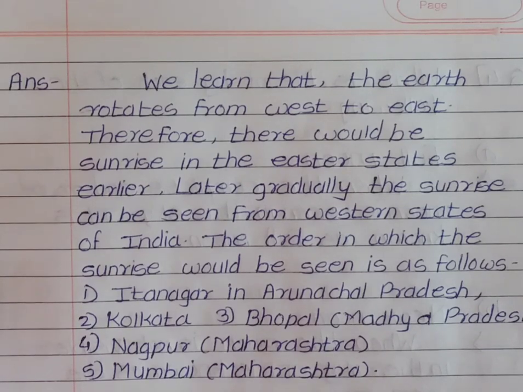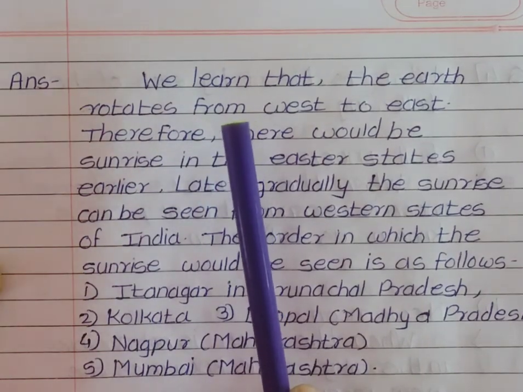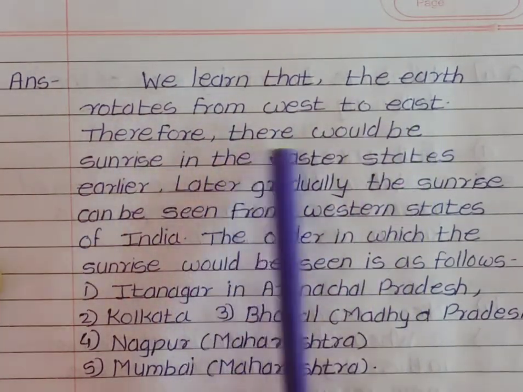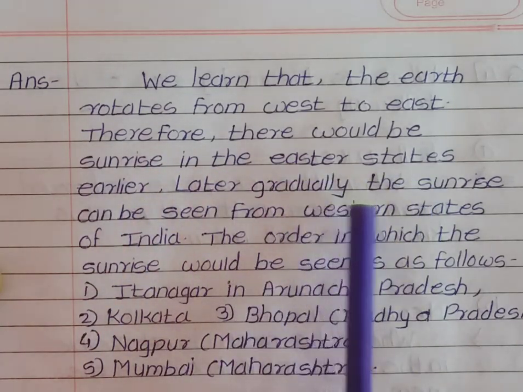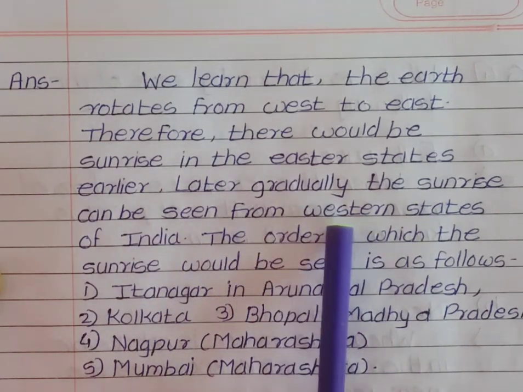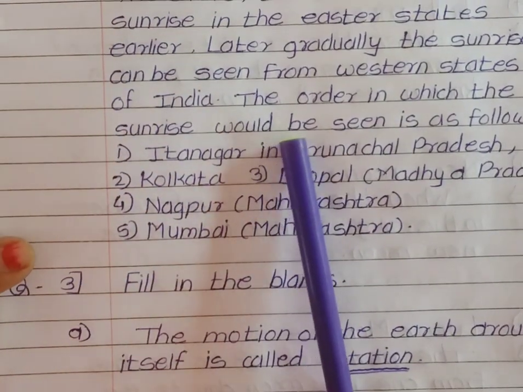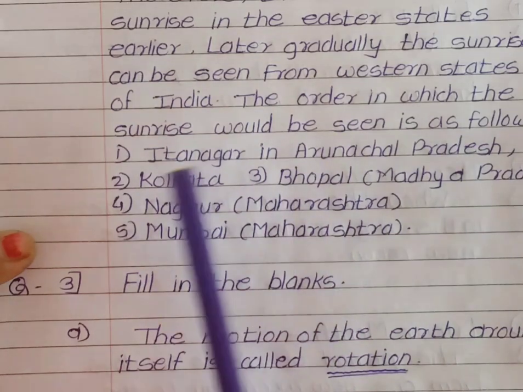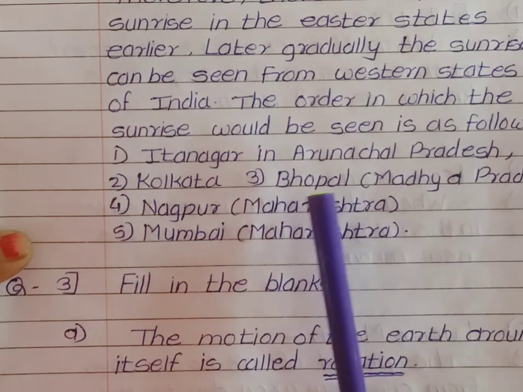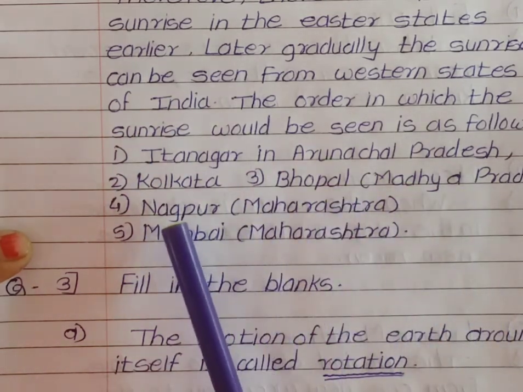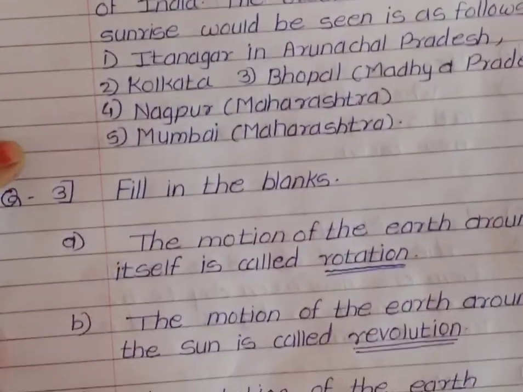So see the answer. We learned that already. The earth rotates from which direction to which? West to east. Therefore there would be sunrise in the eastern states earlier. Later gradually the sunrise can be seen from the western states of India. The order in which the sunrise would be seen is as follows. First one, Itanagar in Arunachal Pradesh, Kolkata, then Bhopal, which is in Madhya Pradesh, Nagpur, which is in Maharashtra, and last one Mumbai, which is again in Maharashtra.